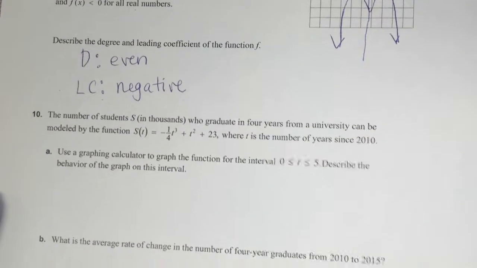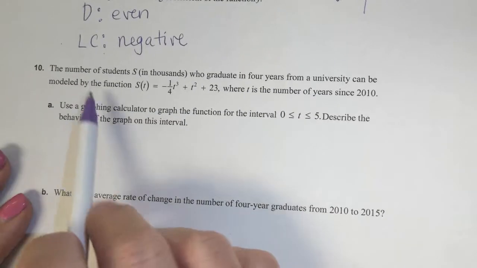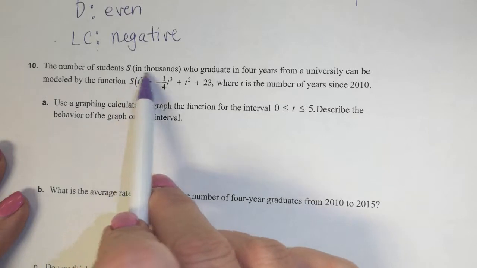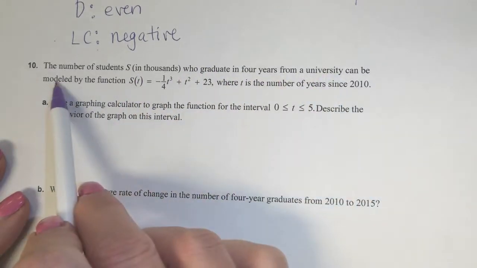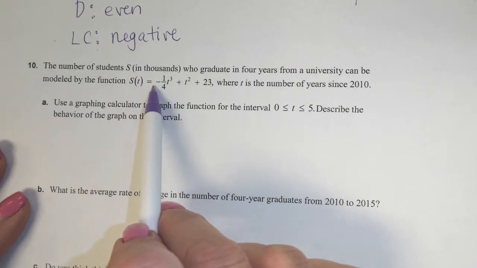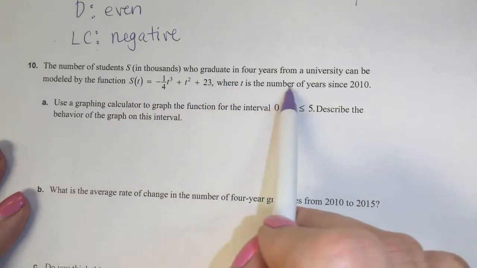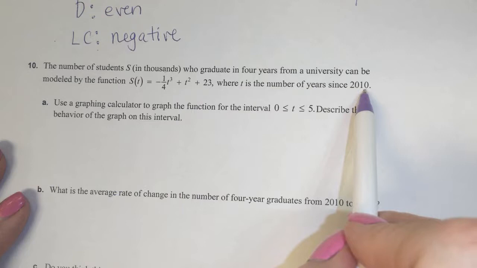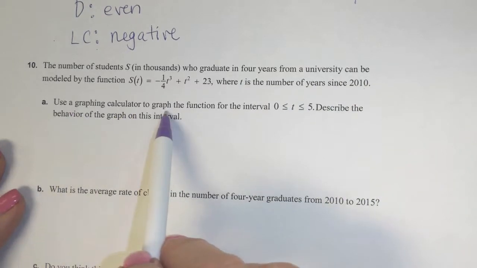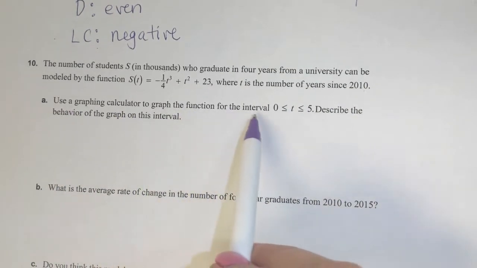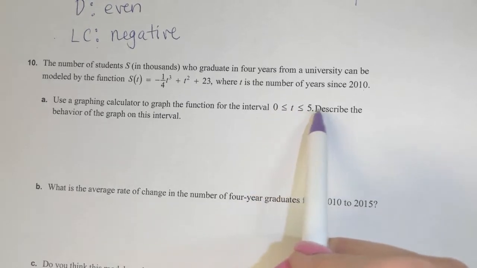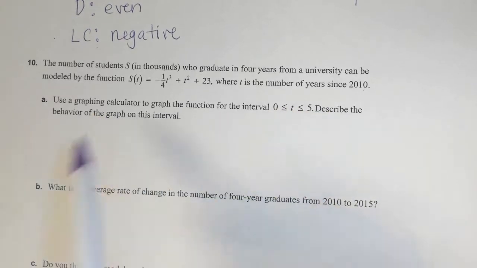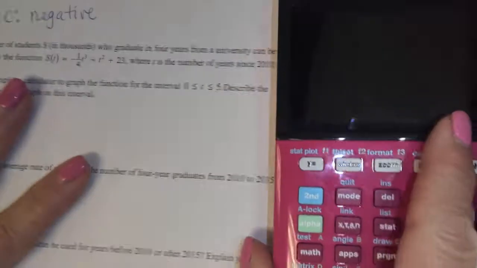All right, last one here. The number of students S in thousands who graduate in 4 years from a university can be modeled by the function right here. T is the number of years since 2010. Use a graphing calculator to graph the function for the interval from t between 0 and 5. Describe the behavior of the graph on this interval.